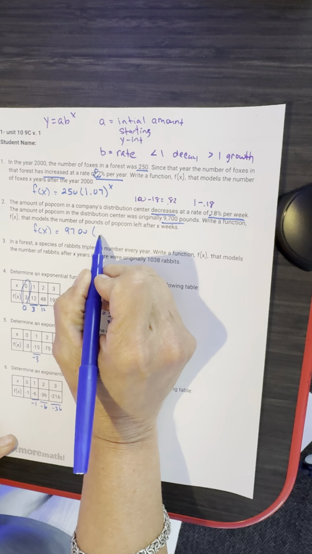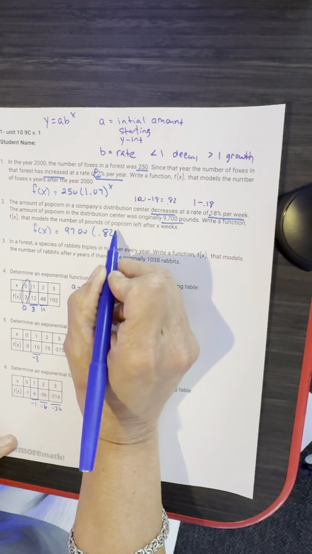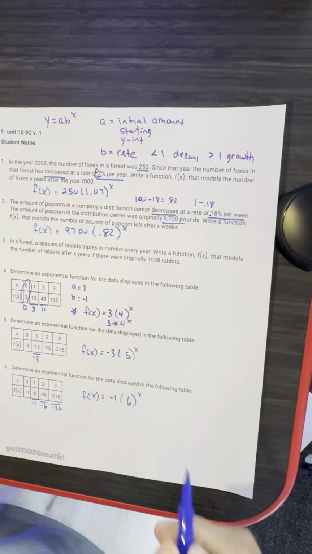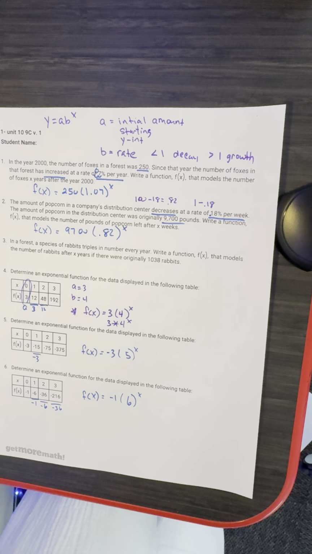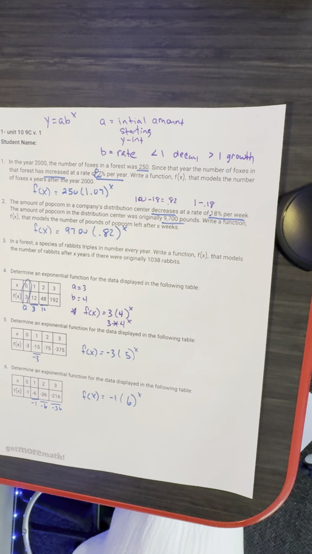Whatever hurts your head the least. If you're using a calculator, it really doesn't matter. So 0.82 raised to the x. So if your numbers are going up and they're supposed to be going down, that would be an indication that that would not be your answer.